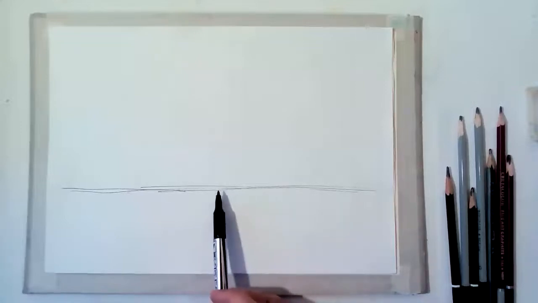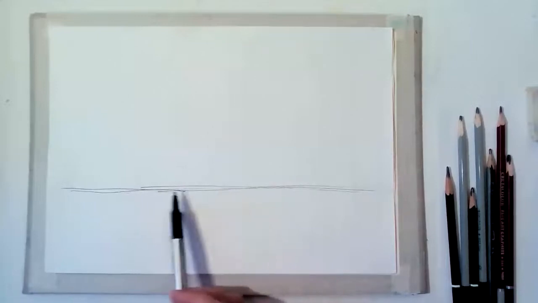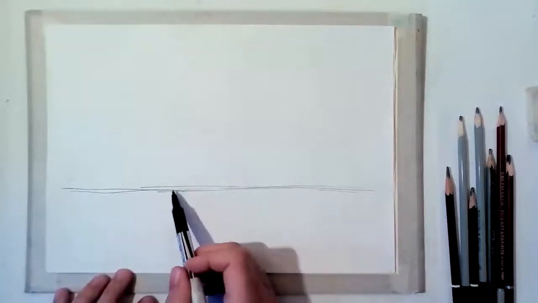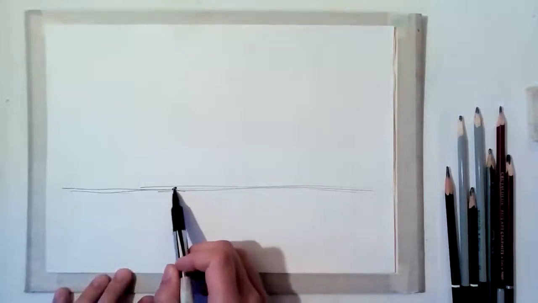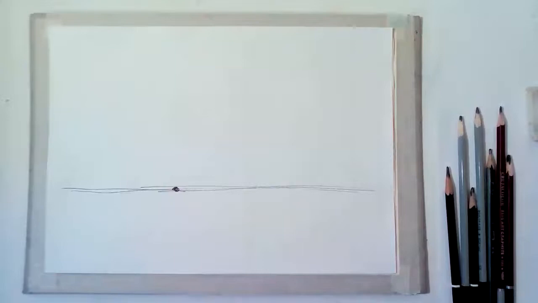And then we also choose this meeting point for parallel lines. Again, probably not good to put it right in the middle. Let's shift it a bit right or left. Left will be my case.